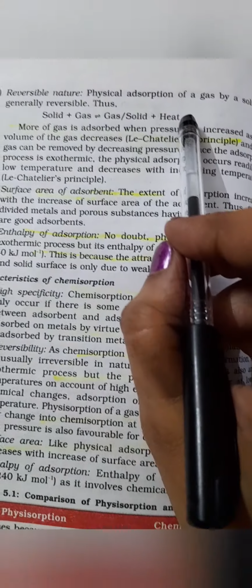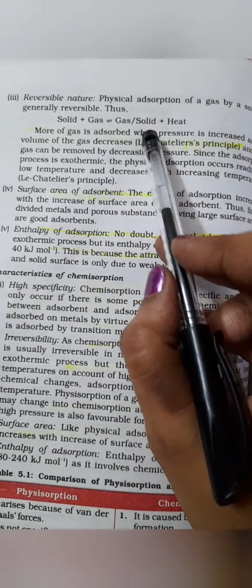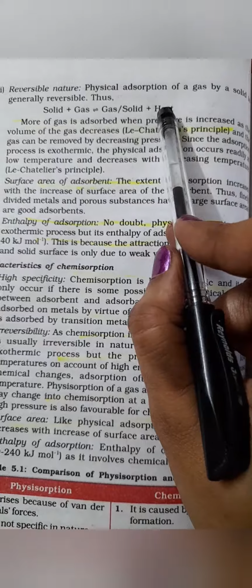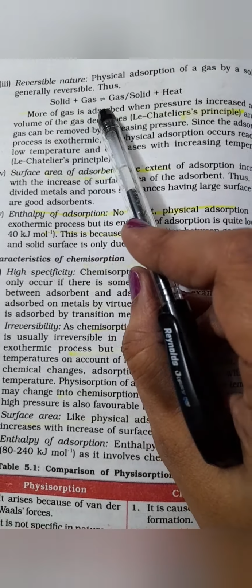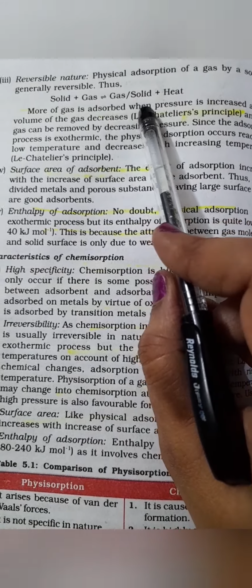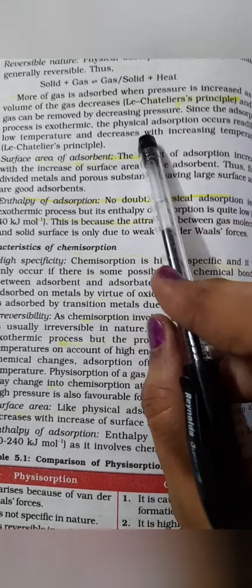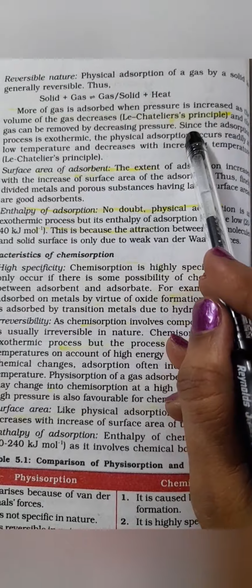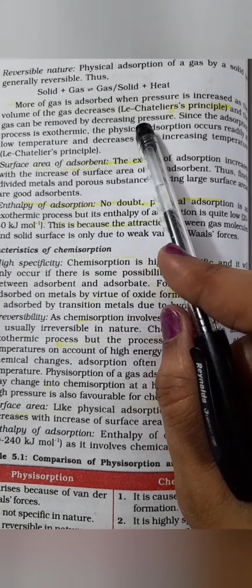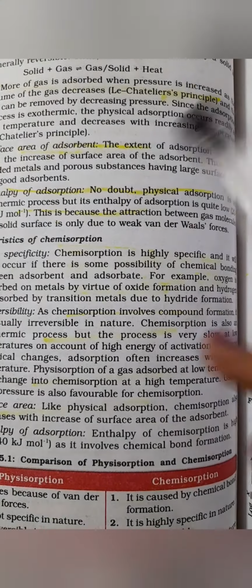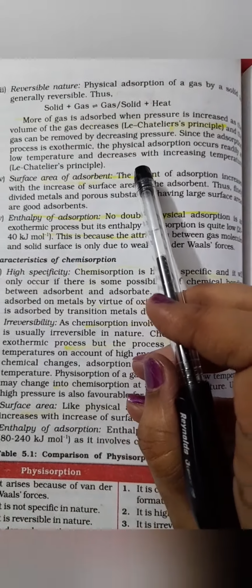Then, another characteristic is reversible nature. Physical adsorption of a gas by a solid is reversible, like solid plus gas gives solid-gas plus heat. More gas is adsorbed when pressure is increased, because when you increase pressure the volume will decrease, so Le Chatelier's principle is followed here, and the process is exothermic.